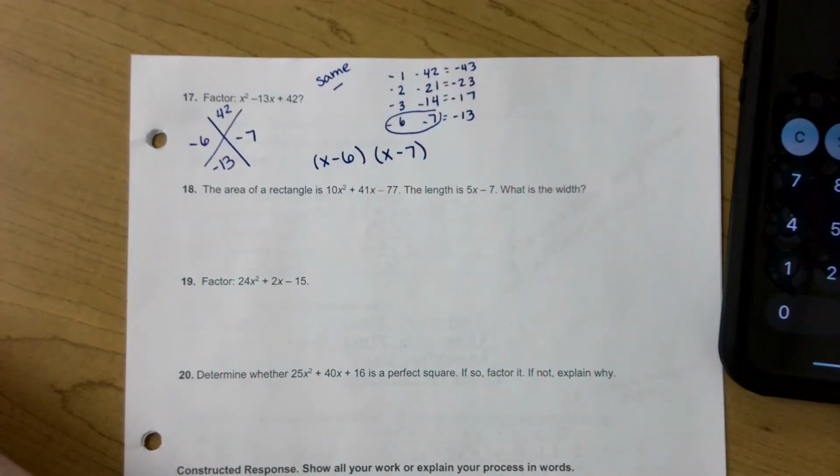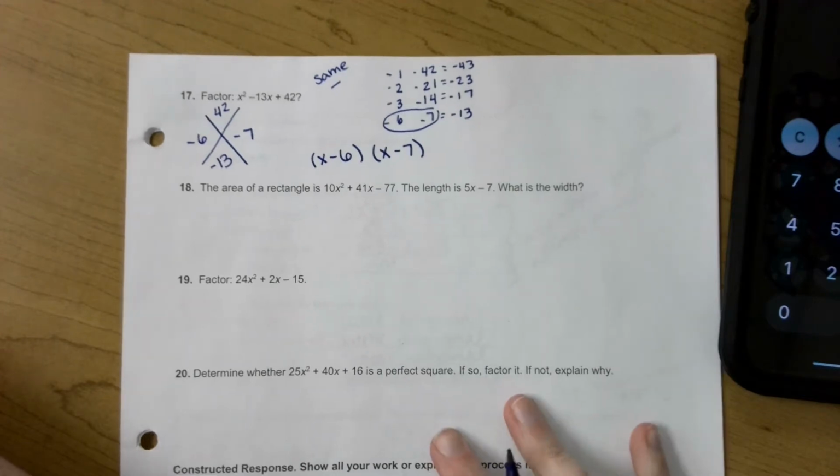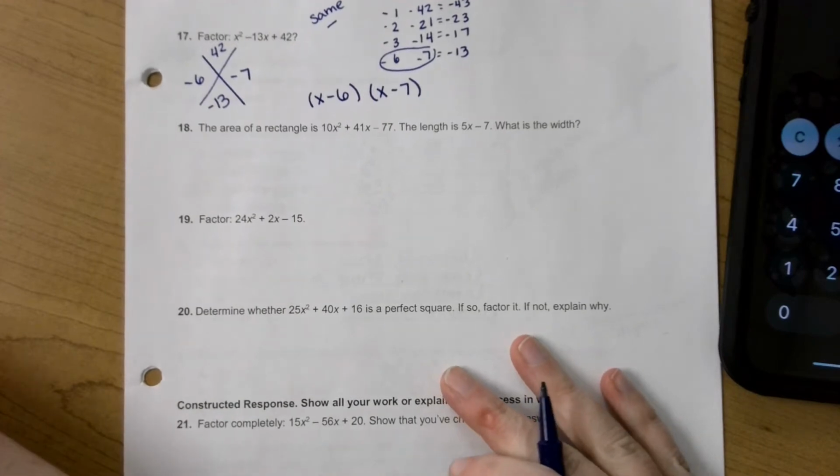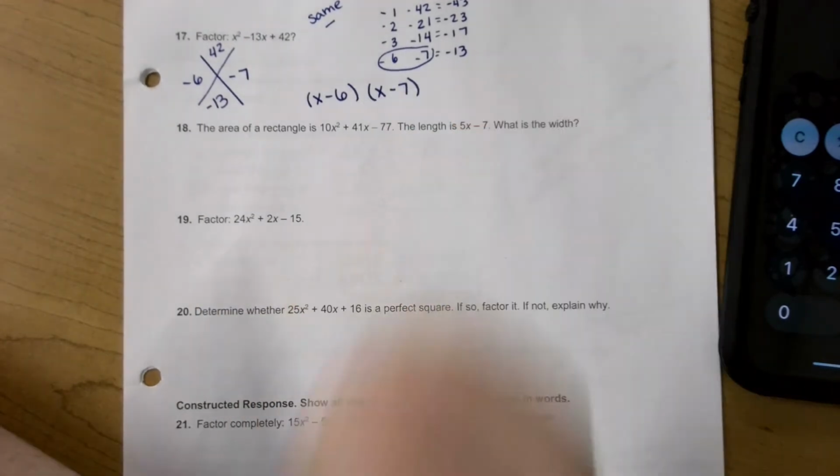And you can use the box method to check if you'd like. I'm probably going to skip that because I've already been told that my videos are entirely too long because I won't shut up. So I'm going to skip that piece.